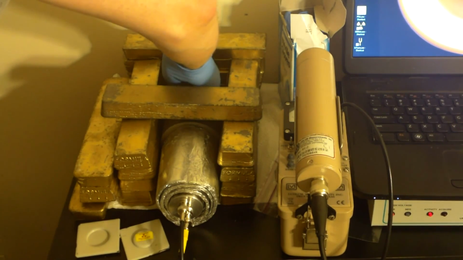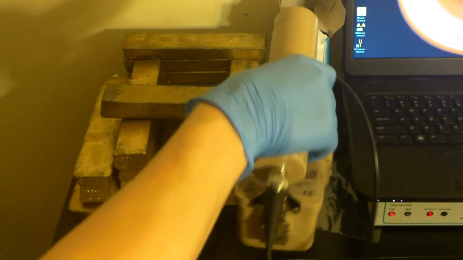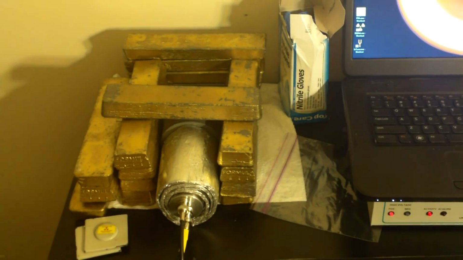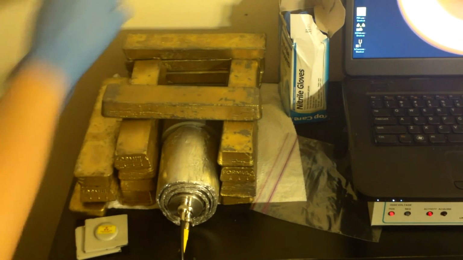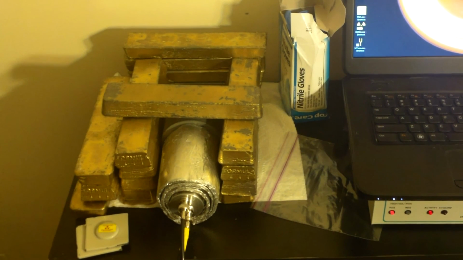All right, so anyway, let me put this sample back in here. And we're going to put this away. Oops, hit my computer. And we're going to recalibrate quickly just to make sure that our calibration is still good. And then as soon as we're done calibrating, I'm going to close this back up again, and we're going to take a background for 1 hour.